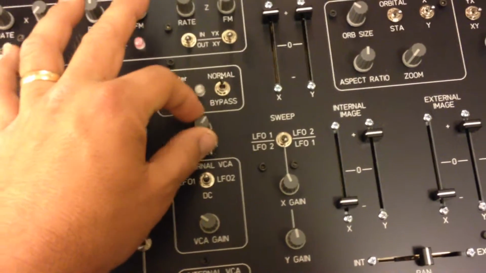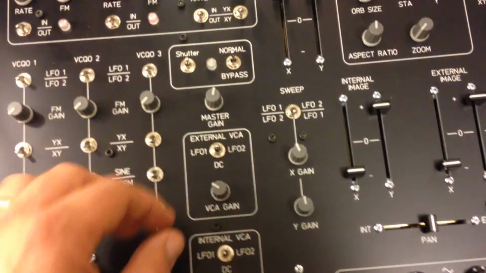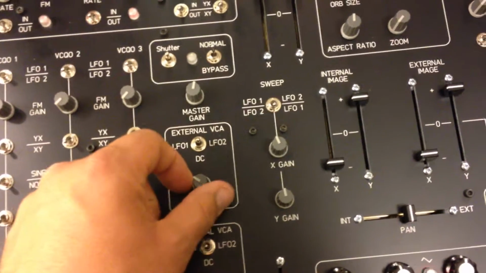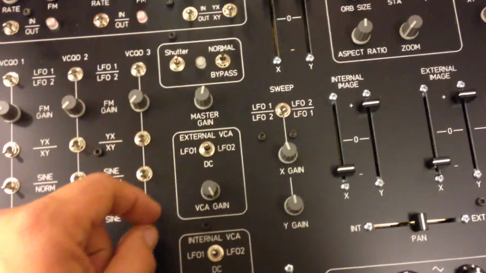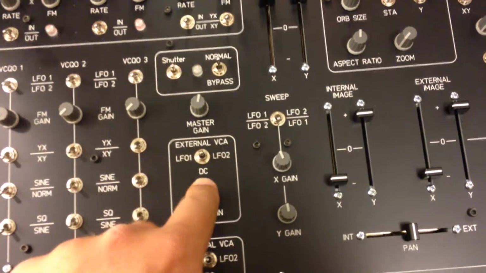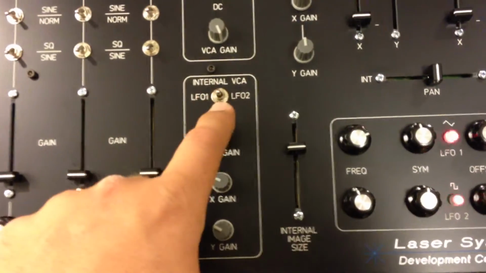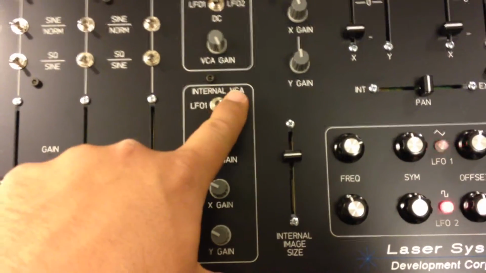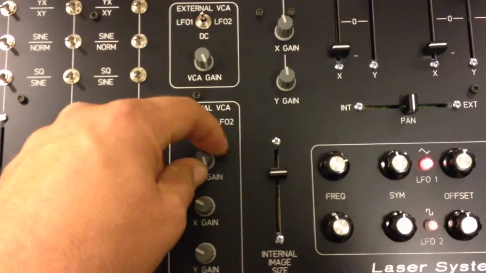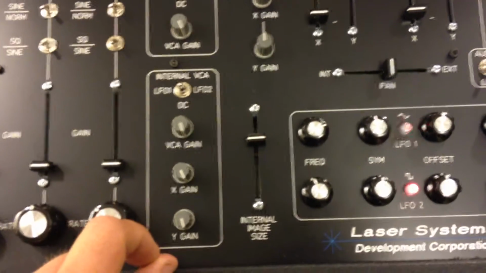For master gain, the best position for it is around 12, 1 o'clock position. For VCA gain, fully clockwise. This switch should be in the DC position as opposed to the LFO1 or LFO2. Should be in DC. Down here to the internal VCA, this again also should be in the DC position. This should be fully clockwise. This should be fully clockwise as well as that.